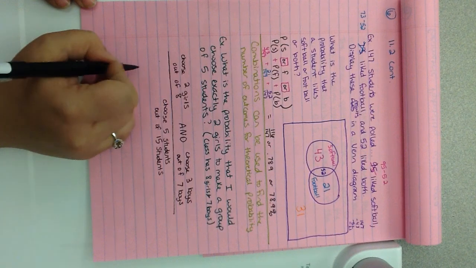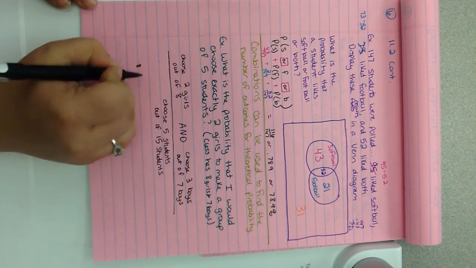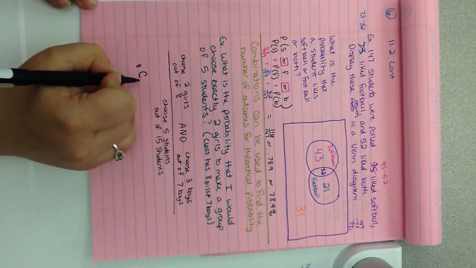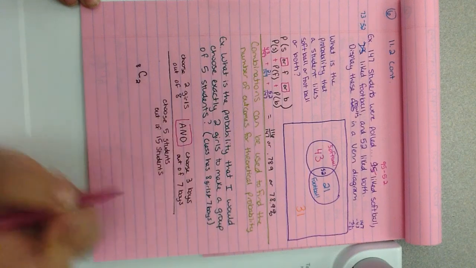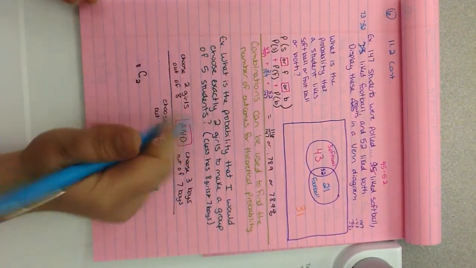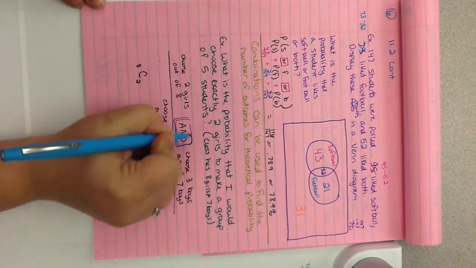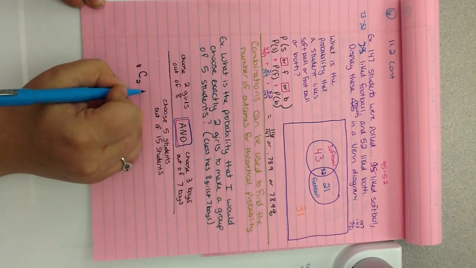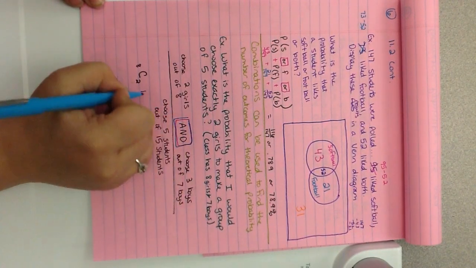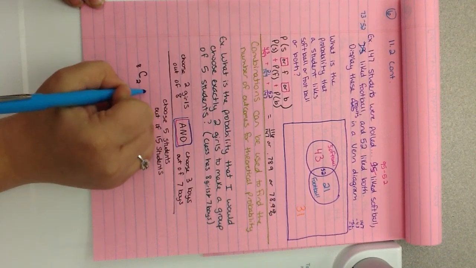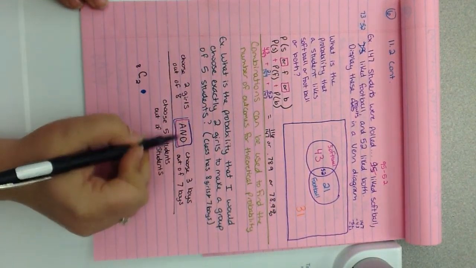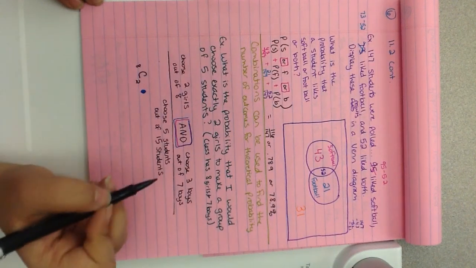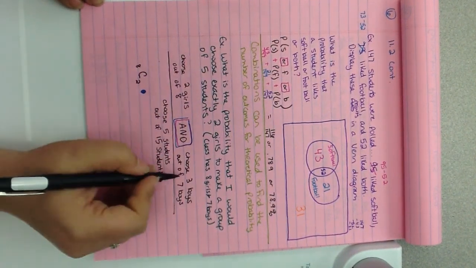So 2 out of 8, so I have 8 total, C for a combination, and 2. Then "and," do you remember what operation "and" means? "And" means we are going to multiply. I almost put add. "And" is multiply. I feel like it's tough because when I see "and" it has the first and last letter as "add," I want to add, but it's not, it's multiply.